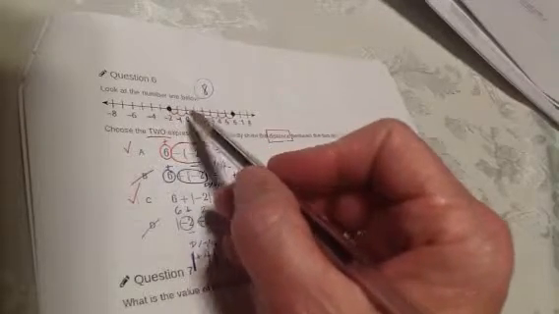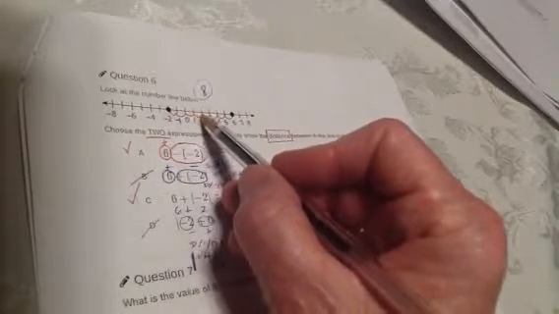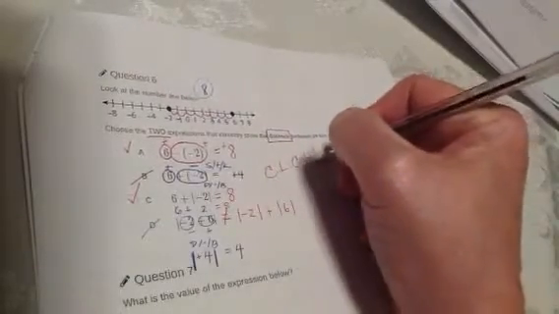Question 6. Look at the number line below. Choose the two expressions that correctly show the distance between the 2 points. Well, the distance between -2 and +6. From -2 to 0 is going to be 2, and from 0 to 6 is going to be another 6. Just double checking. You can count 1, 2, 3, 4, 5. If you're just counting the loops, 1, 2, 3, 4, 5, 6, 7, 8. So we're looking for the answer 8. Great time to use circle, label, choose, use.